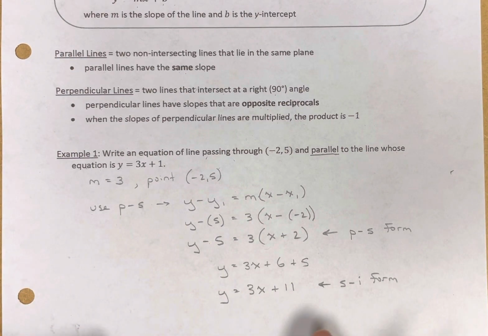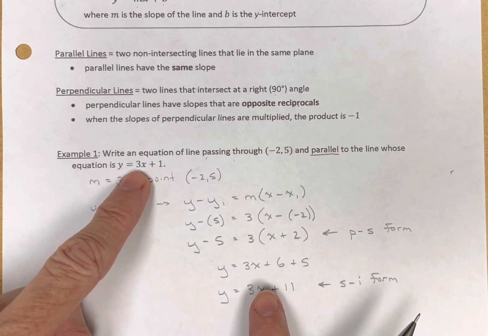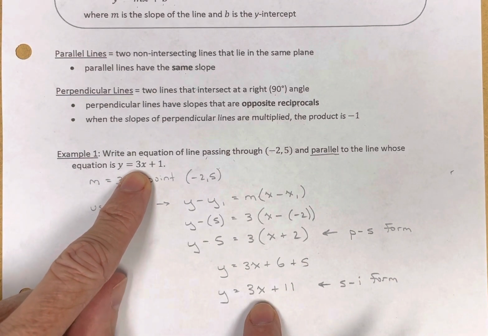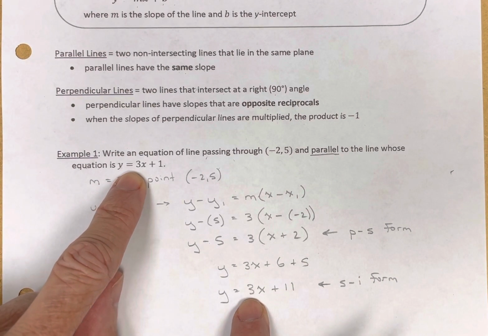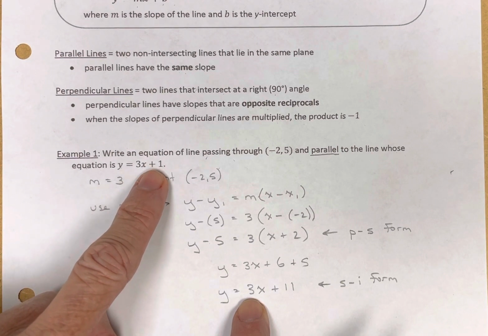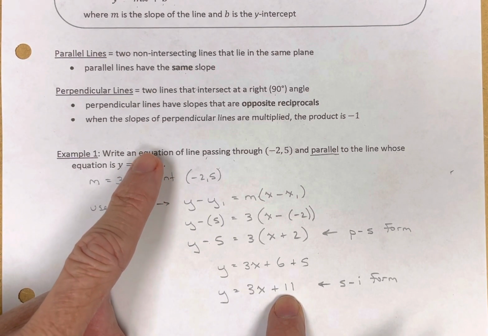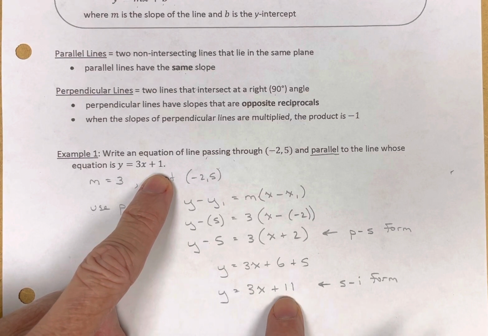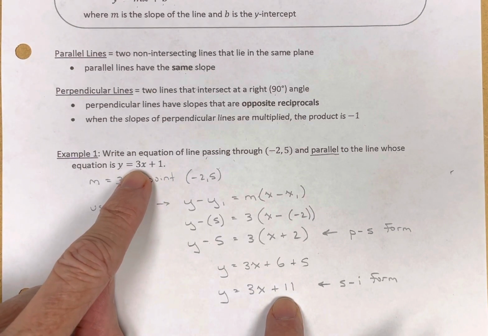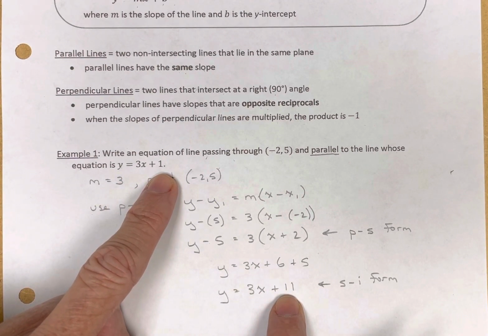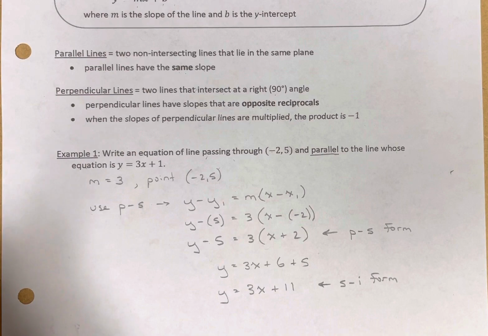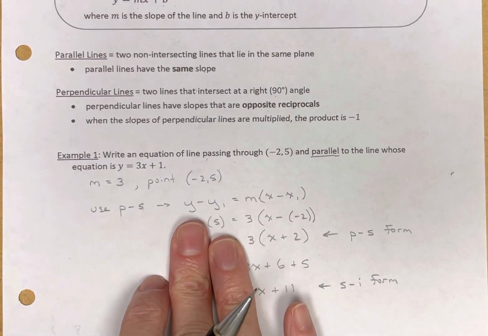Notice, if you will, it's easy to compare these two. They have identical slopes, 3 and 3, yet they have different y-intercepts, +1 and +11. That's how you can tell they're parallel. The exact same slope, but different y-intercepts. Okay, let's do another example.